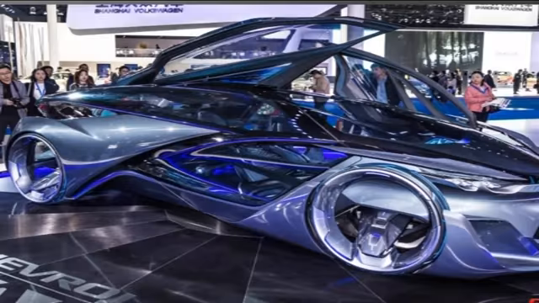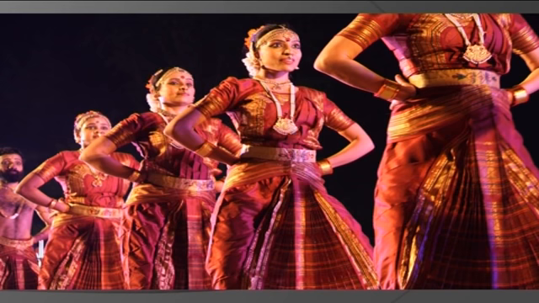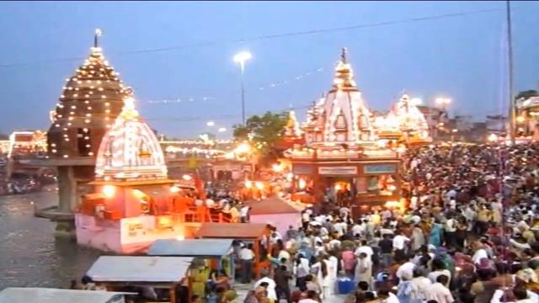There are global trade exhibitions such as Shanghai Auto Expo, ITB Berlin attracting millions of tourists. Konark Dance Festival, Yanni and Zubin Mehta concerts, Hajj, Kumbh Mela, etc. are events which motivate tourists to visit tourist destinations.